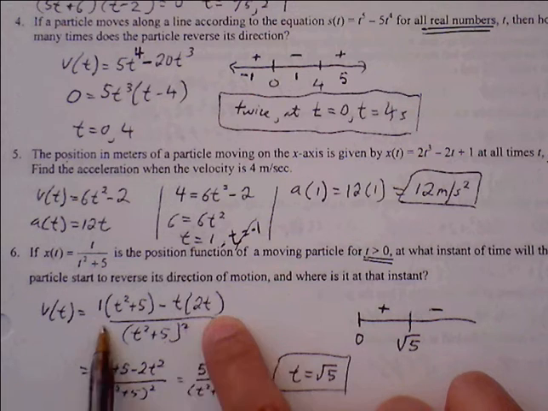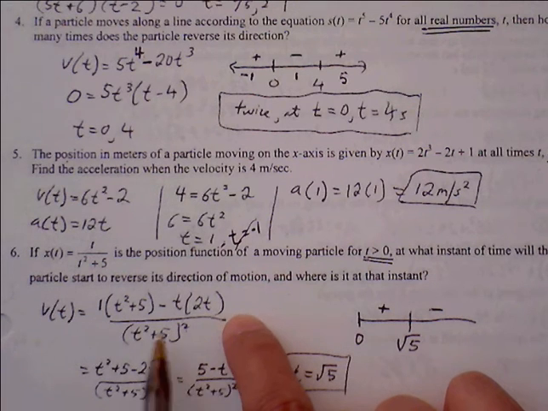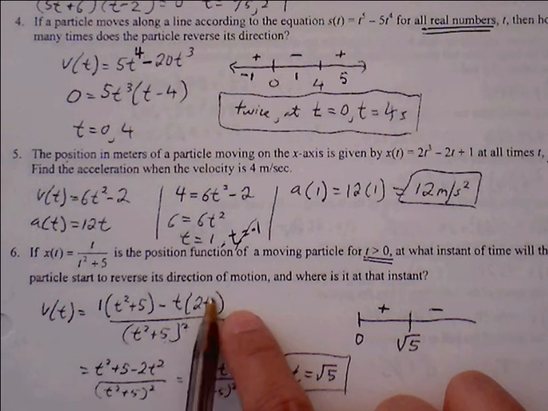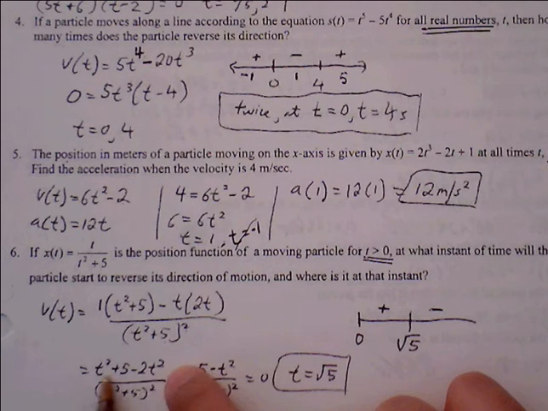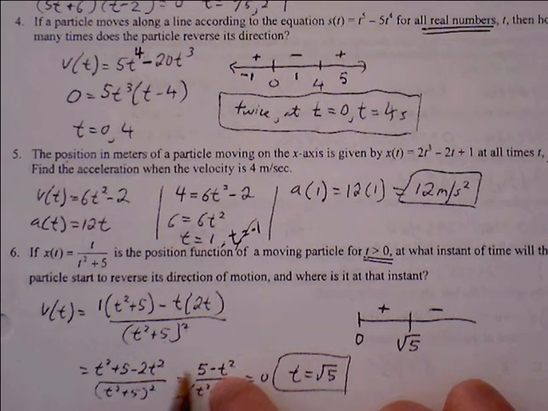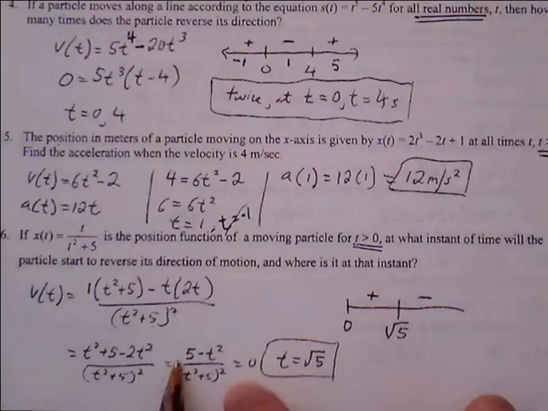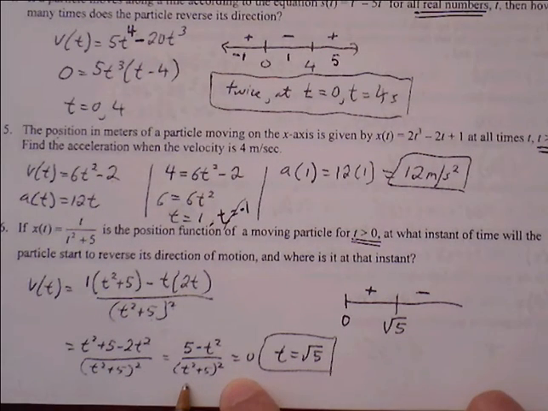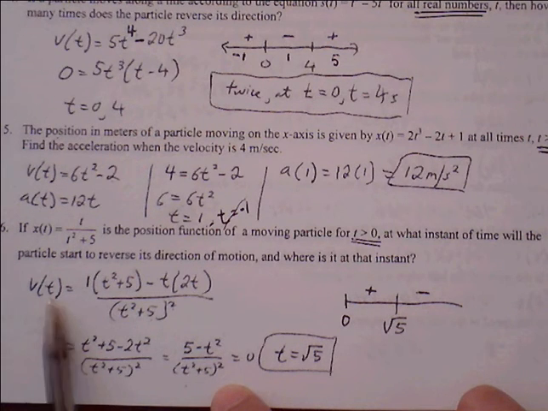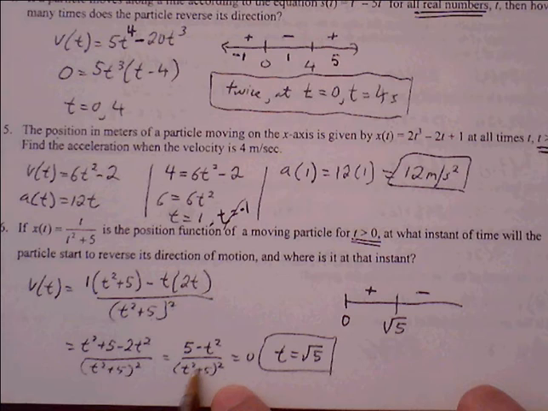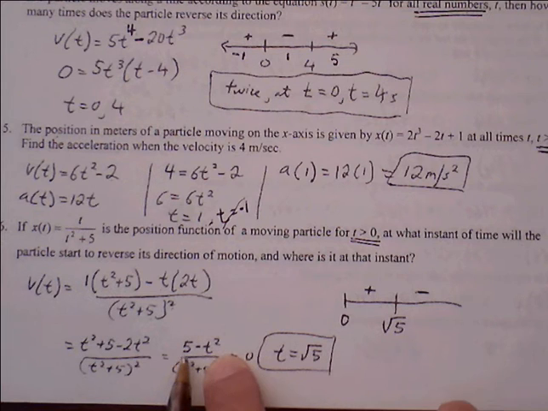Now if we clean this up, in the numerator we can distribute and combine like terms, so we get t squared plus 5 minus 2t squared. That leaves us with 5 minus t squared. The denominator is t squared plus 5 squared. We're looking for where velocity is 0. It's not going to make sense where the denominator is equal to 0. When the denominator is 0, that would indicate where the velocity is undefined. So we're only concerned about where the numerator of the velocity is equal to 0.